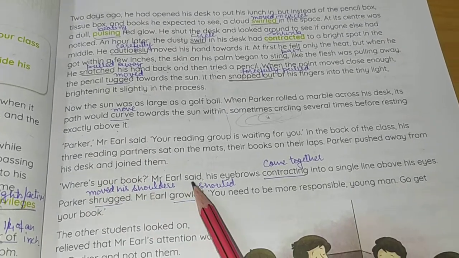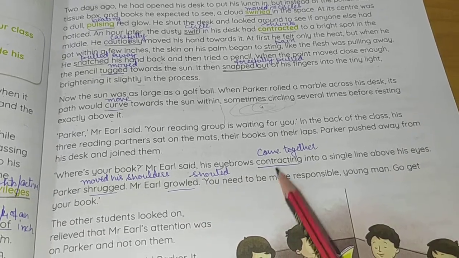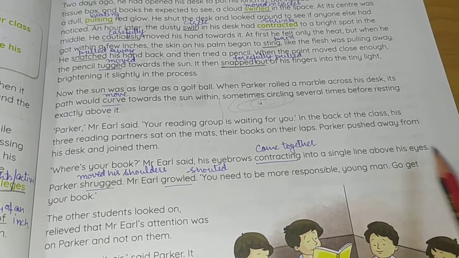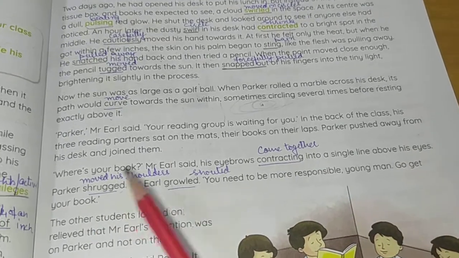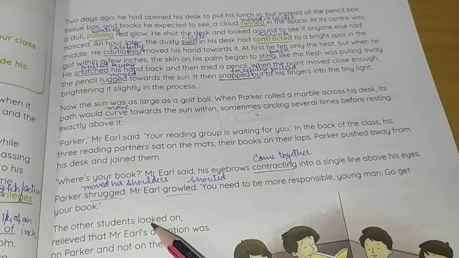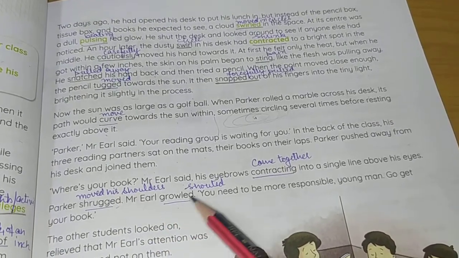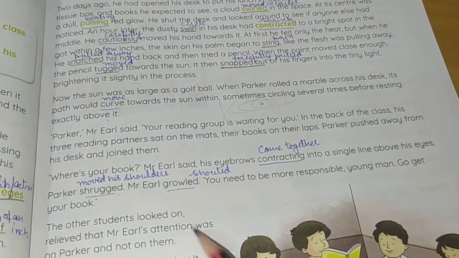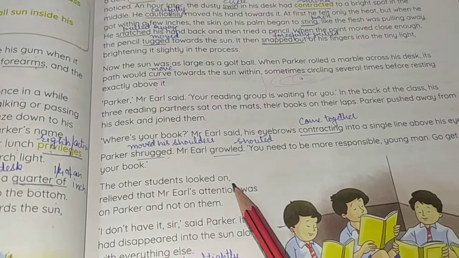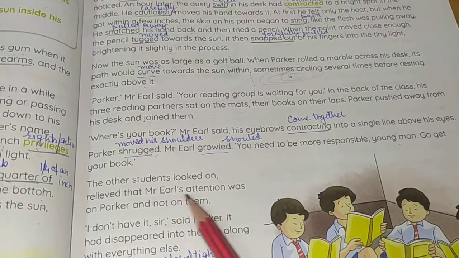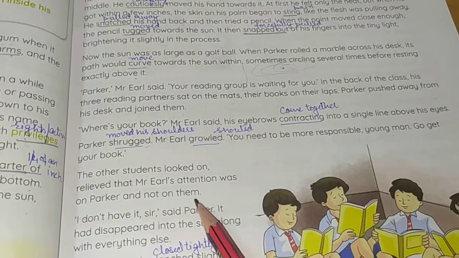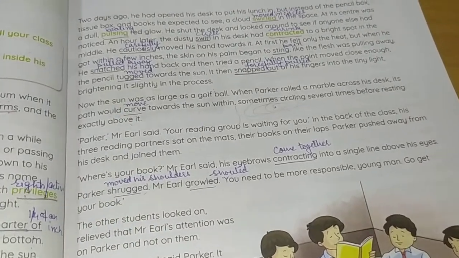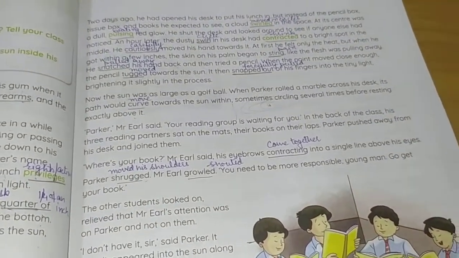Where's your book? Mr. Earl said, his eyebrows contracting. Contracting means came together, shrinking into a single line above his eyes. Parker shrugged. Shrugged means moved his shoulder, that I don't know. Mr. Earl growled. Growled means shouted. You need to be more responsible, young man. Go get your book. The other students looked on, relieved that Mr. Earl's attention was on Parker and not on them. Other students were very much relieved. They were relaxed that now they are spared, and Parker is the center of attraction for Mr. Earl.